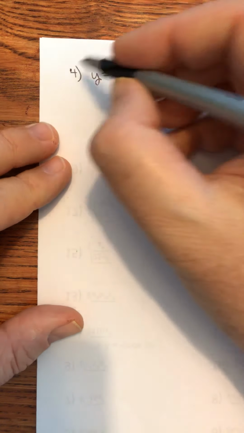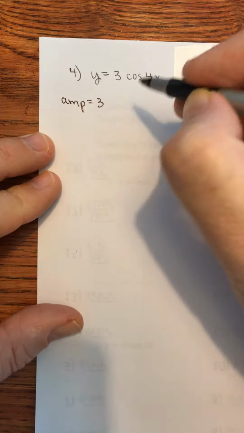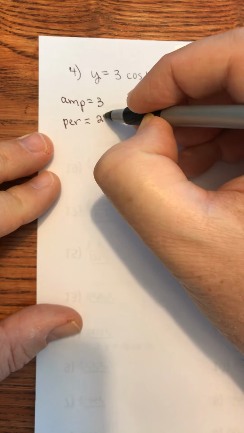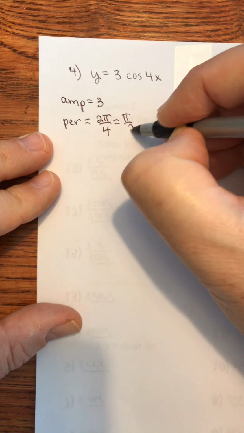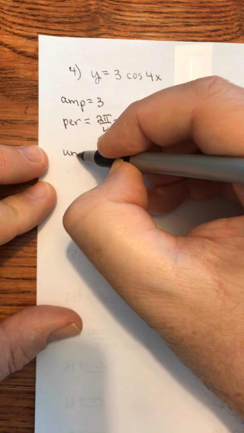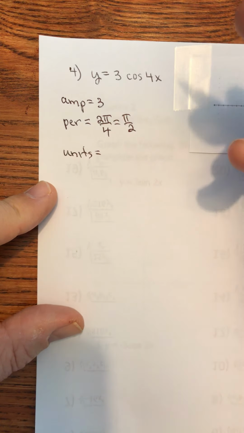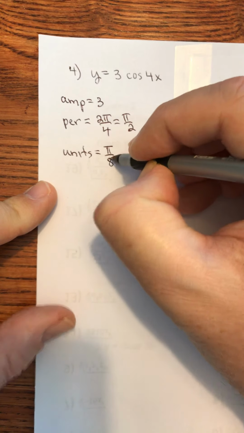All right, one last one. Now a sine or a cosine. The amplitude is 3. The period is 2 pi divided by the absolute value of 4, so that's pi over 2. The units, if you have it as a fraction, the easy way is just to multiply the bottom by 4. Dividing by 4 is multiplying by 1/4. So that'd be pi over 8.